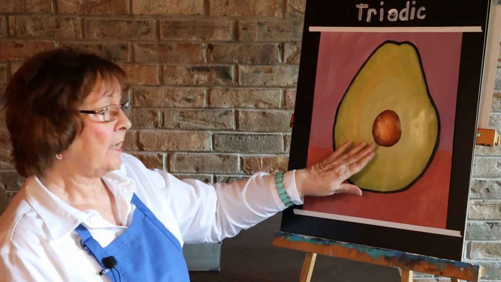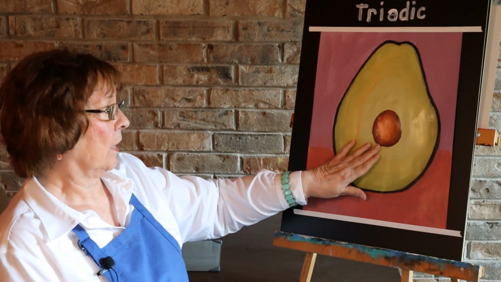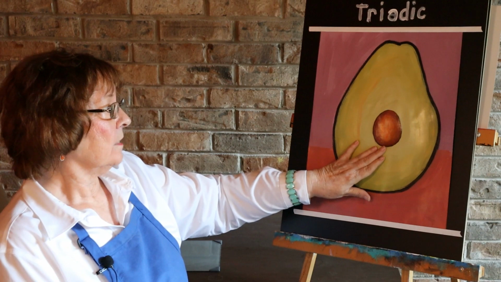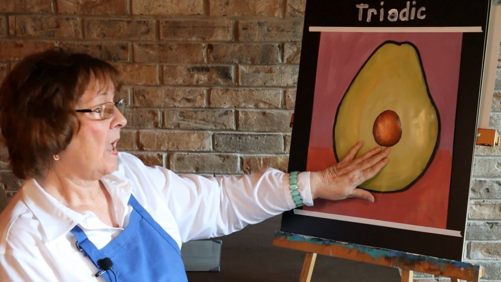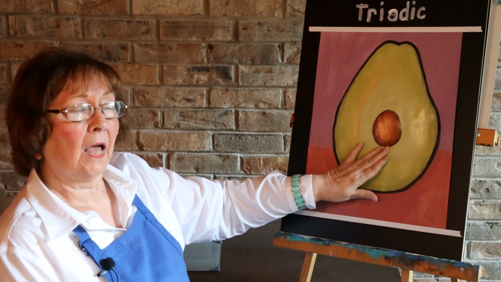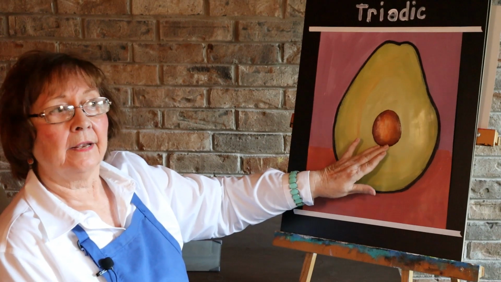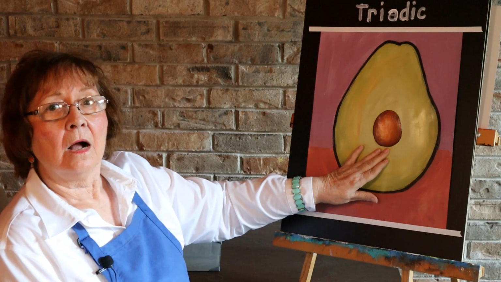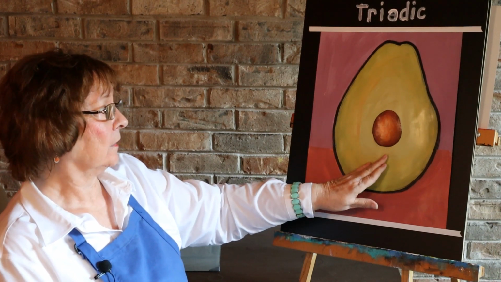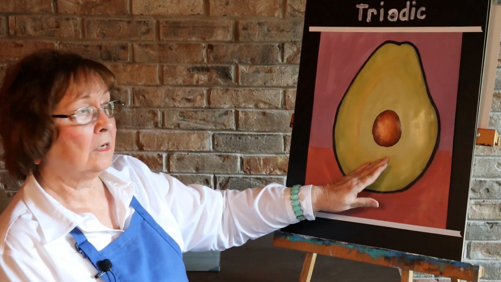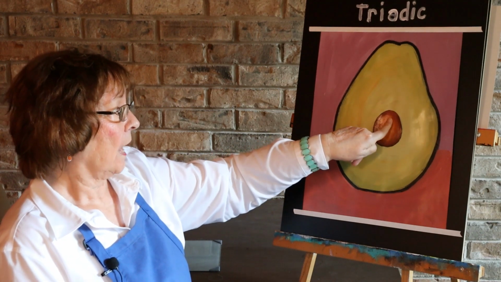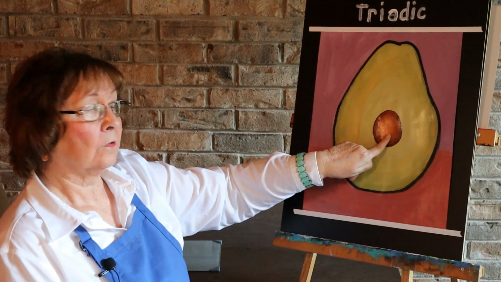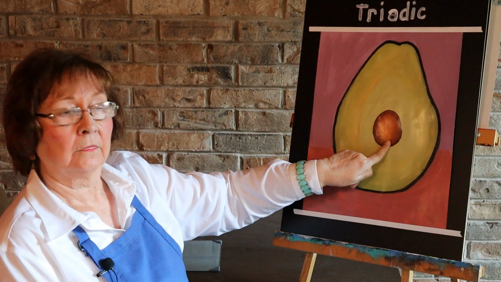But the seed of this avocado does have dimension, even though the light source is from the front. The light is shining directly on top of the seed, so the light part of your painting is right here at the top.